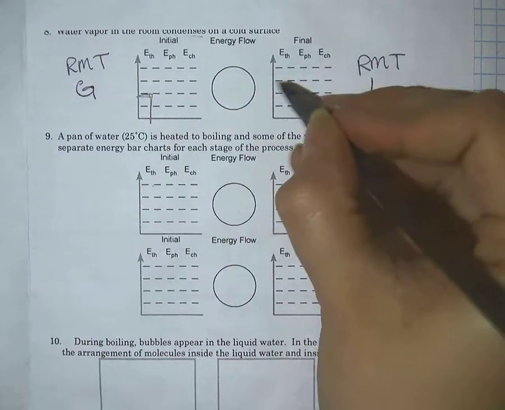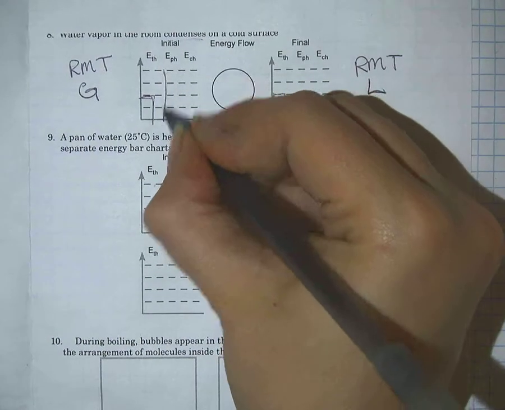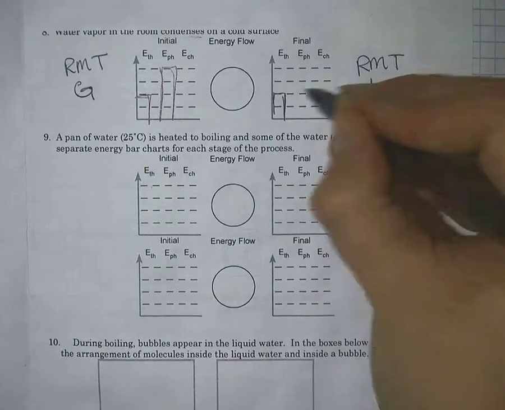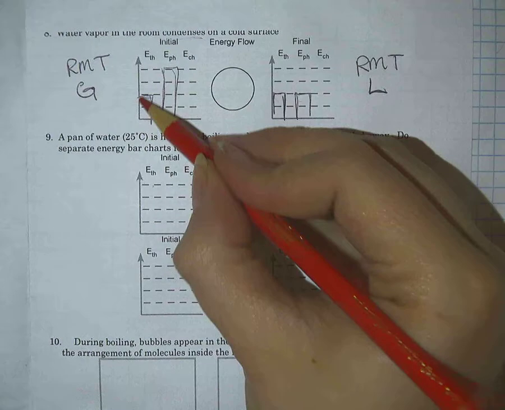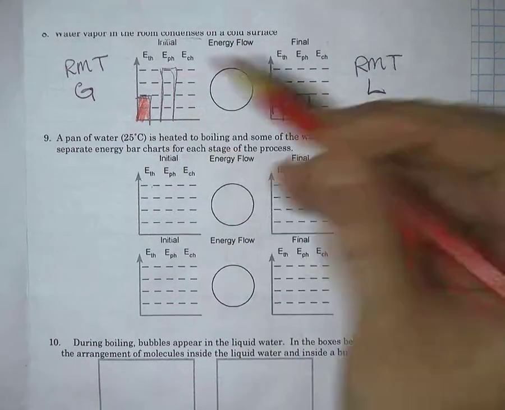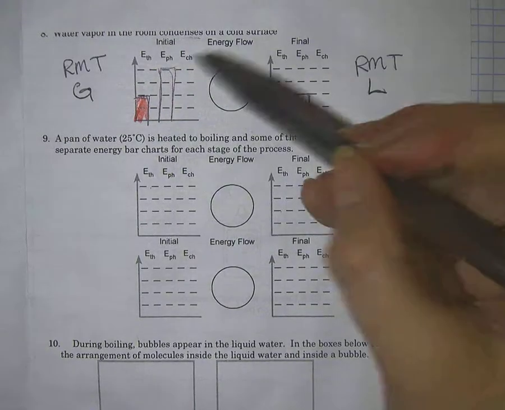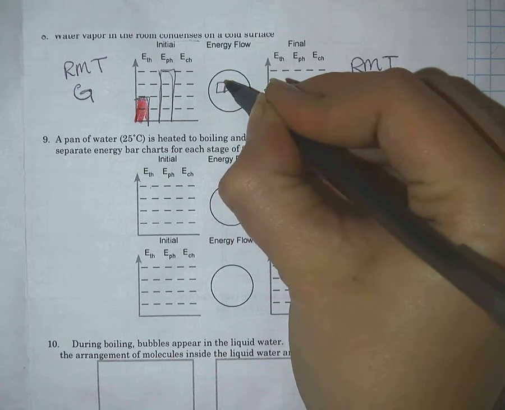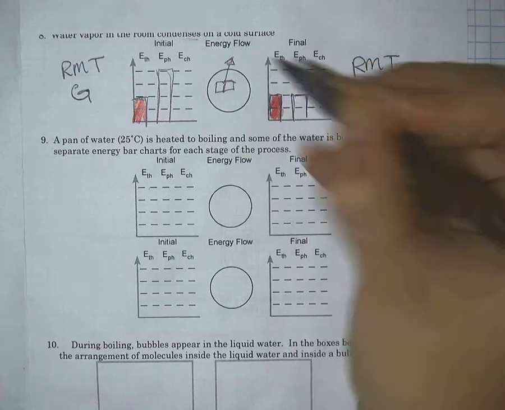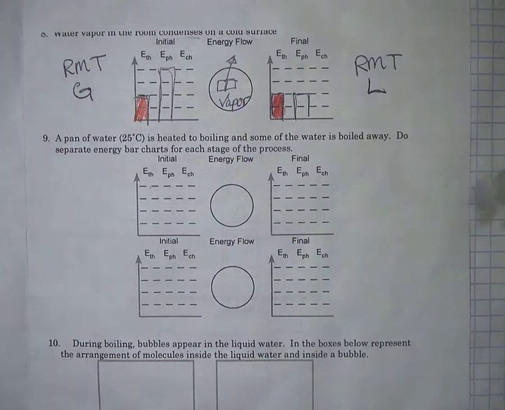So thermal energy is not changing. However, we're going from 4 in our phase energy down to just 2. And so we must be losing these 2. They're leaving the vapor out to the environment.